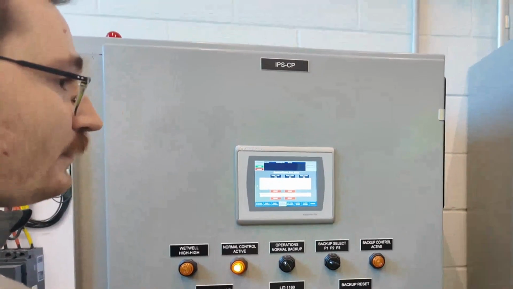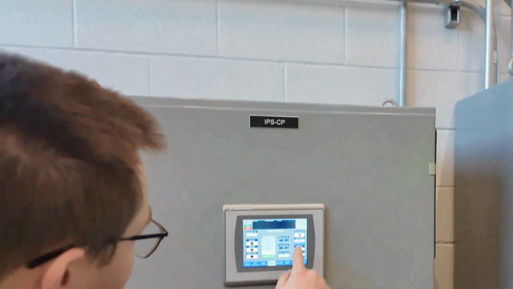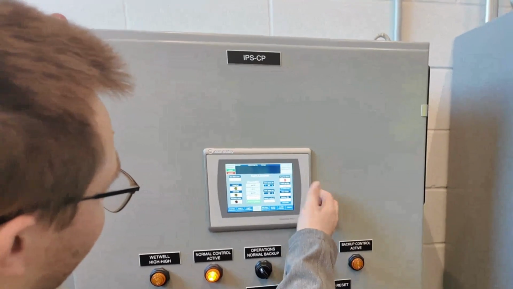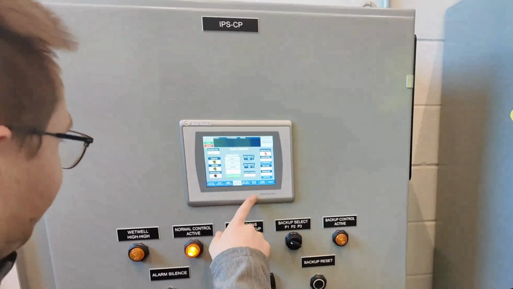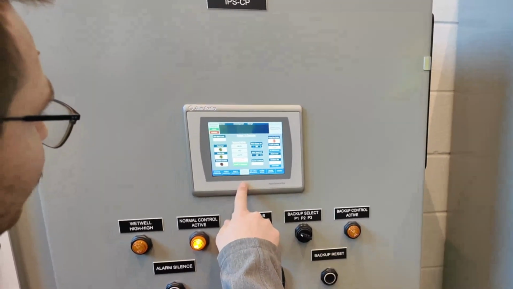It's a 24-hour cycle, midnight to midnight. So alternation and runtimes are just right on the pump screen. Pump 3 is locked out, can't really go there.